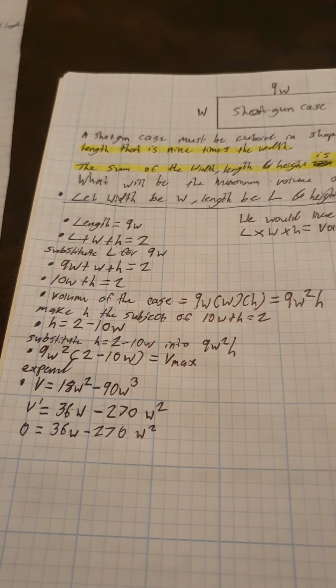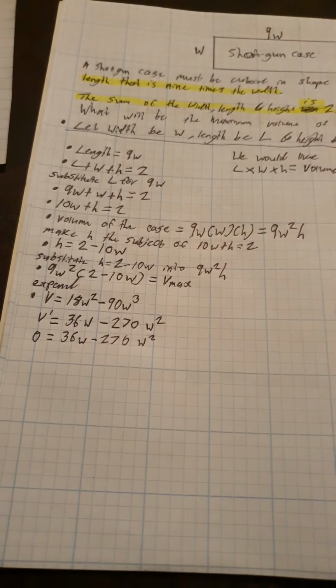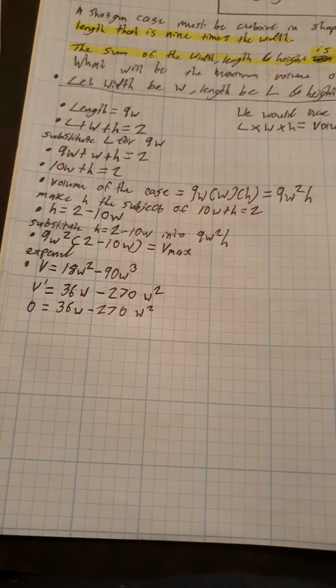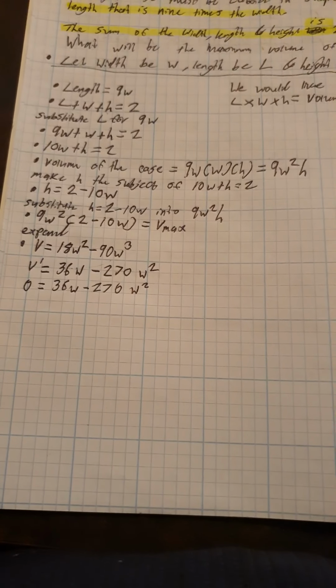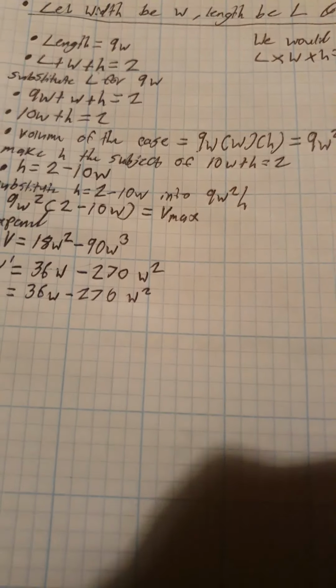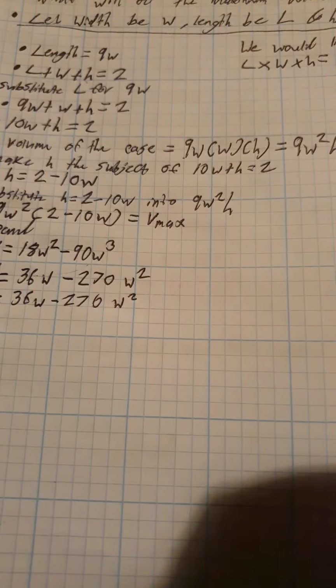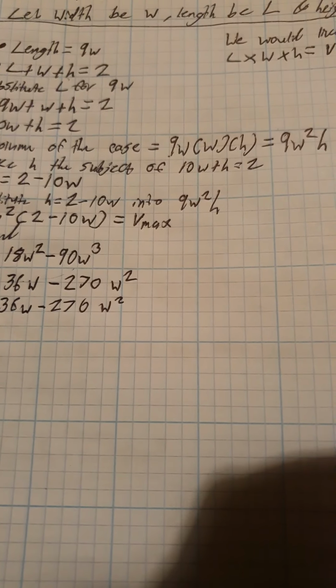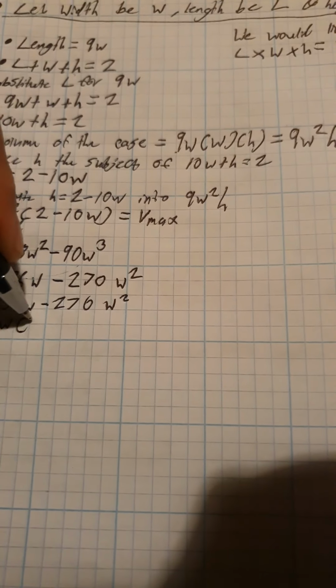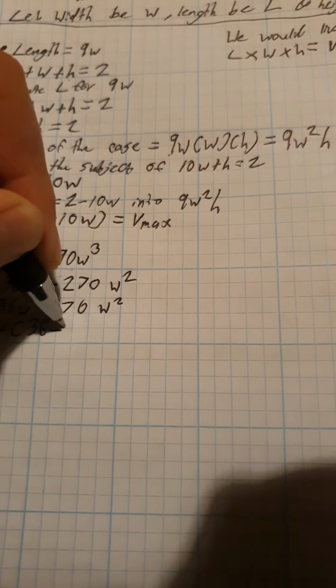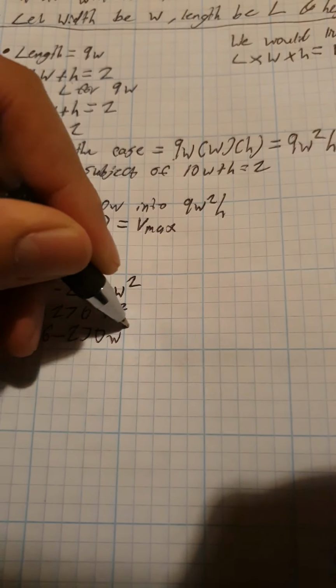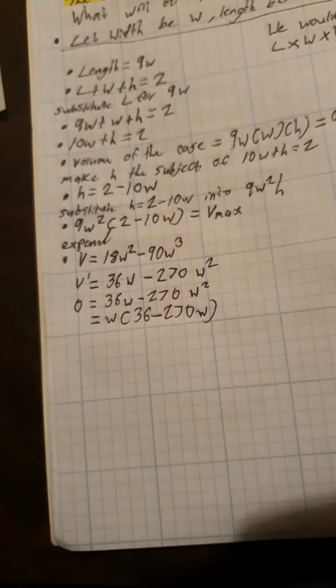This is not really a quadratic at all. It's more of a thing that we want to be able to easily solve. So we'll just factor out W, which gives W times (36 take away 270W), and that looks nice and good.